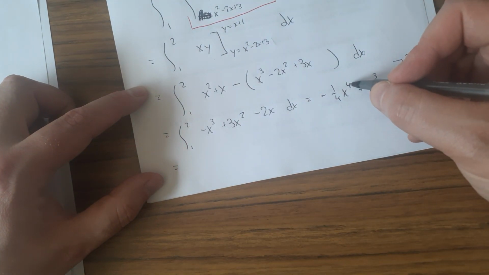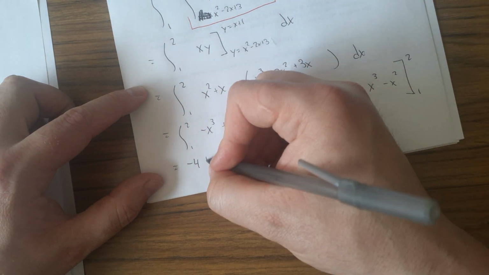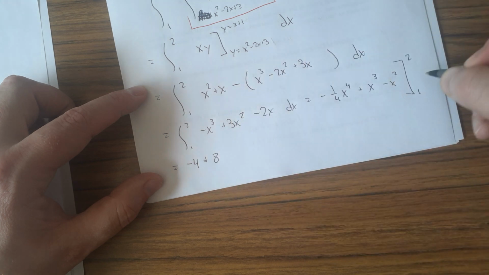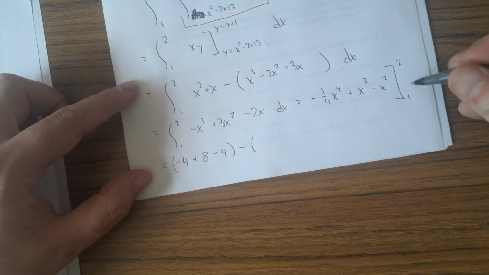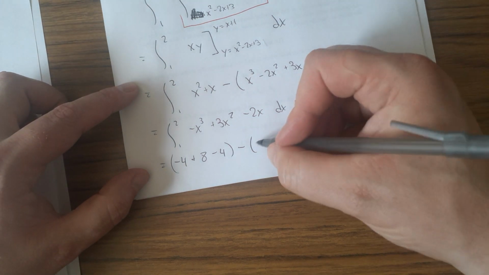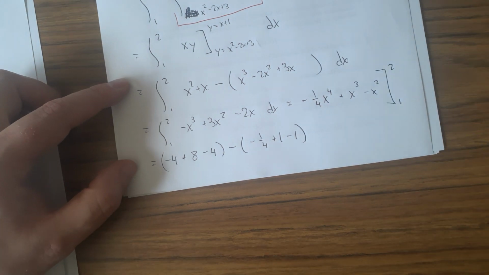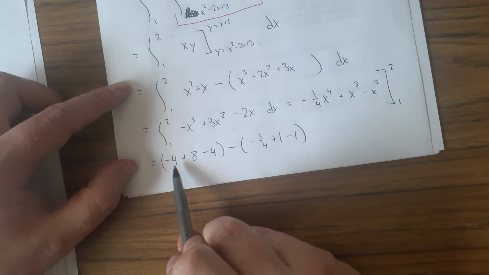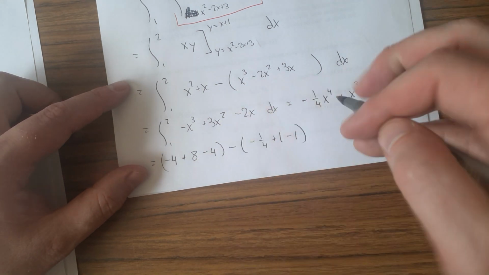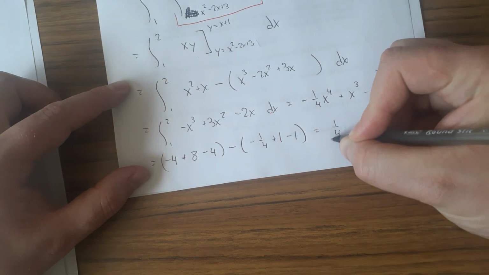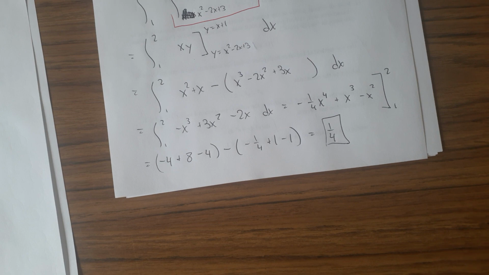So 2 to the 4th is 16, so this is going to be a negative 4 plus 8 minus 4. And then I'm going to subtract what I get from plugging in 1 everywhere. I get that. And this is all just 0. And then this cancels this. The only thing that's still there is 1/4. Great.